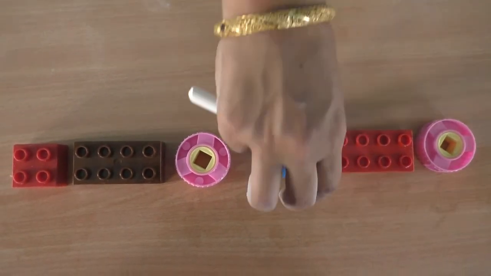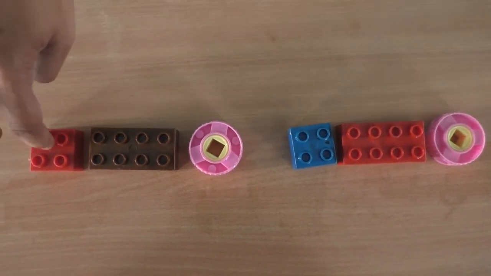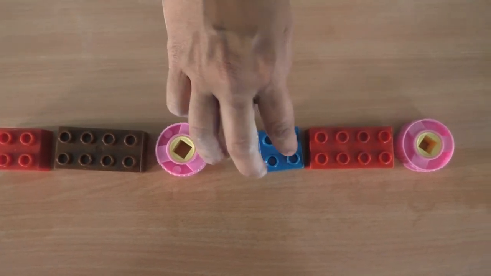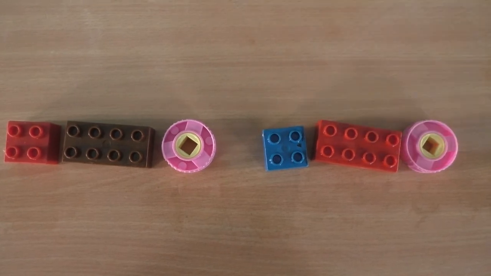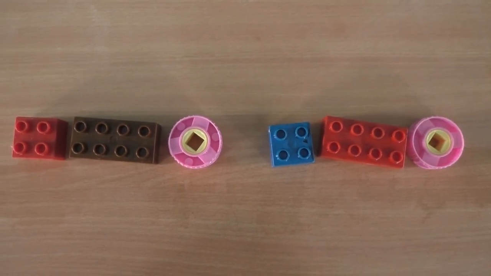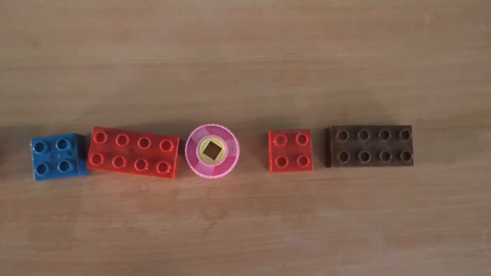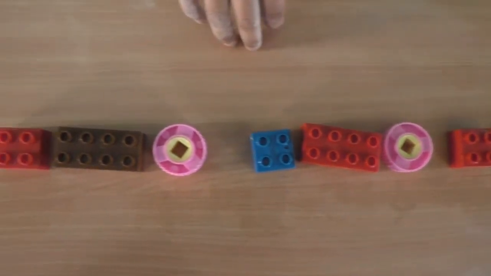Children, next pattern by shapes. We have square, rectangle and circle. Then square, rectangle and circle. Can you guess what is the next 3 shapes? Yes, square, rectangle and circle. Here we repeat the shapes.